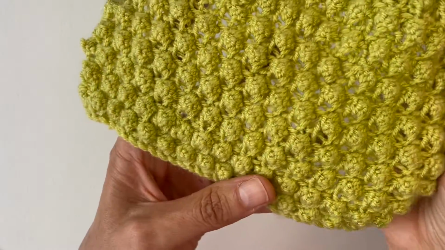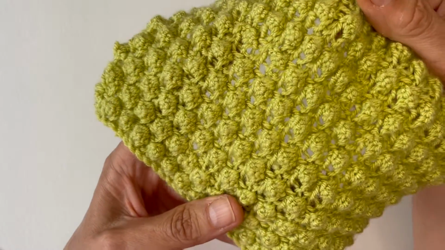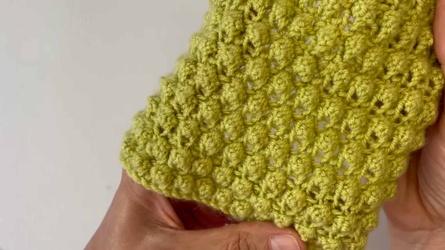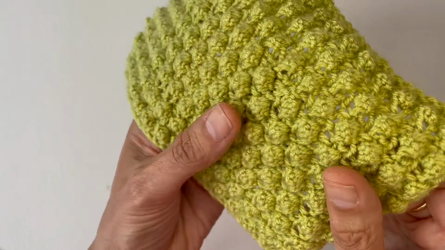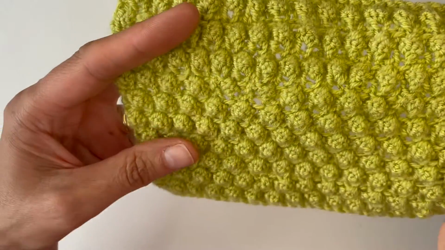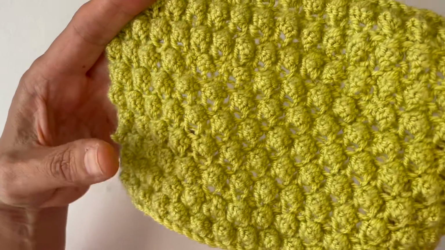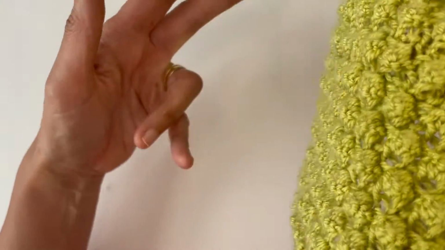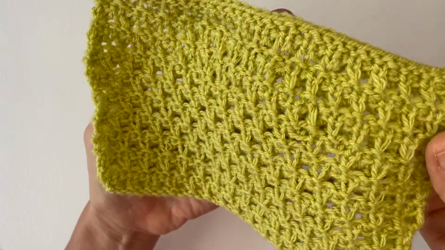Today I'm knitting this wonderfully textured gooseberry stitch. It's an all over pattern with these lovely textured gooseberry bumps across the fabric. This is how it looks on the back.